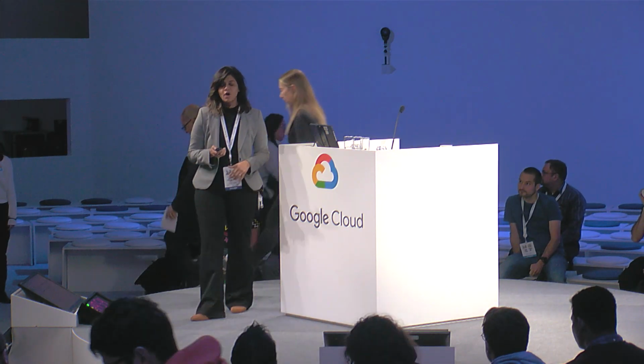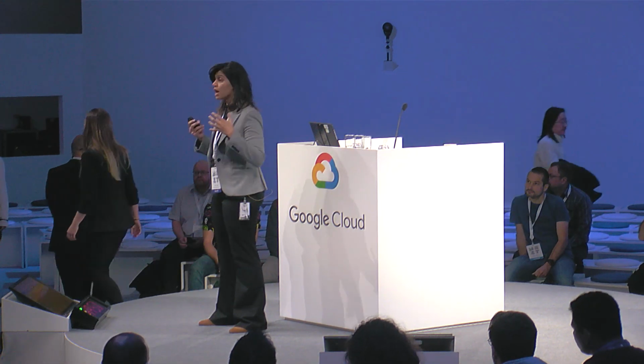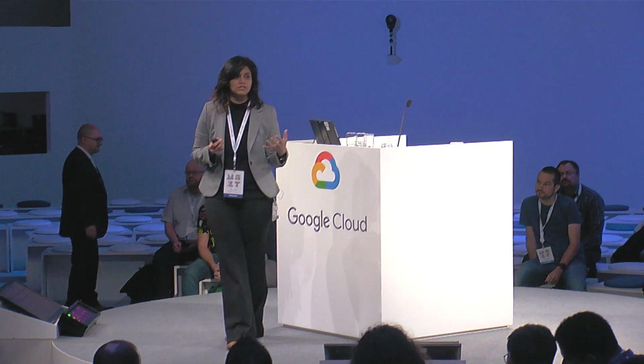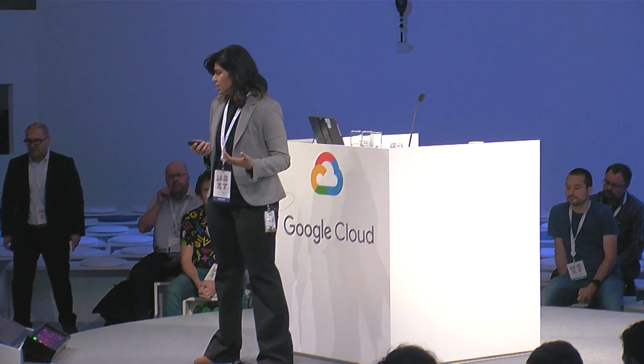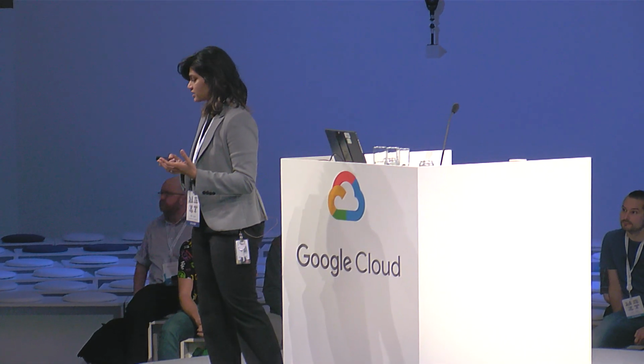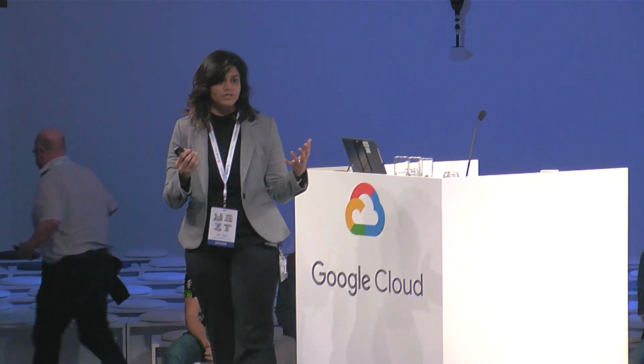So today we'll be talking about how to modernize regulated workloads and at the same time meet your compliance requirements. So when we look at regulated workloads, they are quite challenging and complex. Why? Because there are multiple stakeholders involved, right?